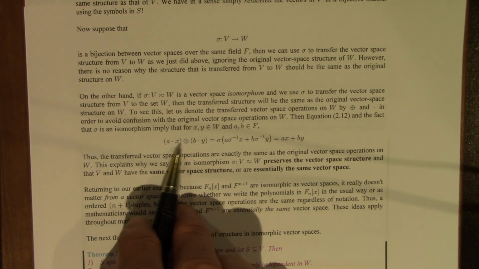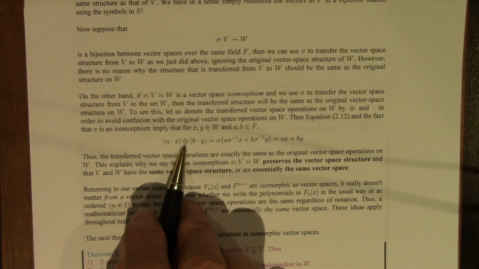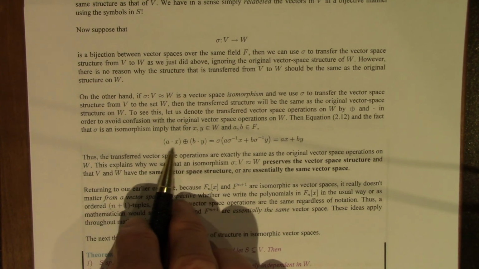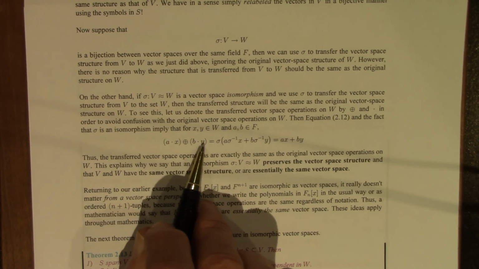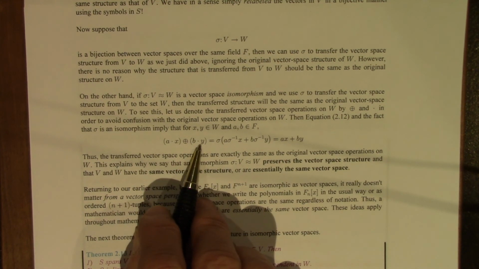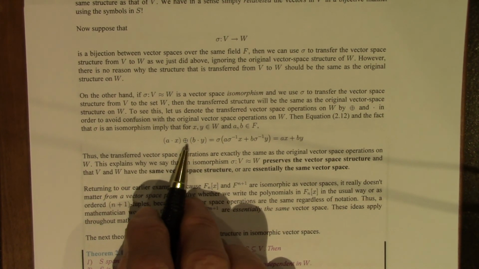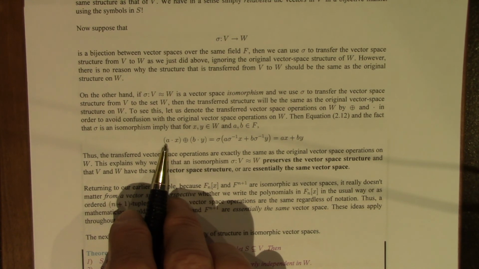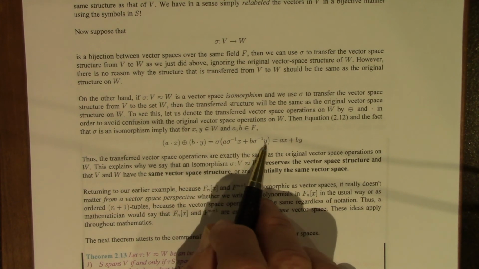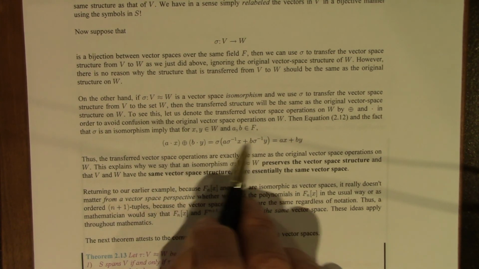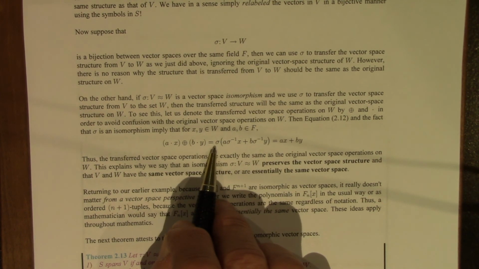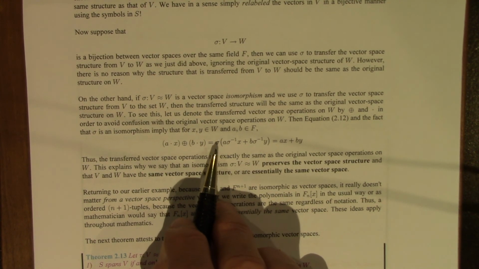if we take a dot x plus b dot y, this is a linear combination of vectors in W using the transferred operations of addition and scalar multiplication. By definition, we ship x and y back by sigma inverse, we form the linear combination, then we ship back to W using sigma.